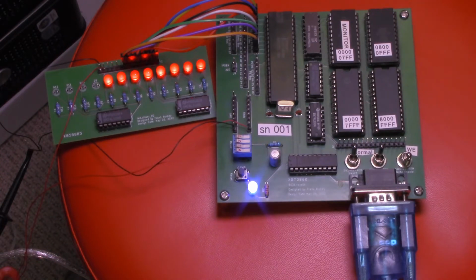And previously I introduced the system in another YouTube video that you could watch if you wanted to find out more about this.